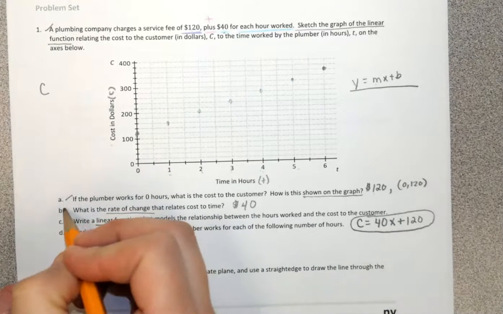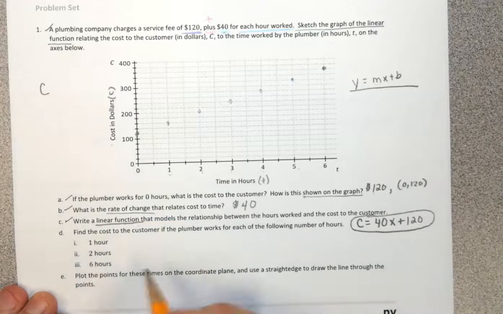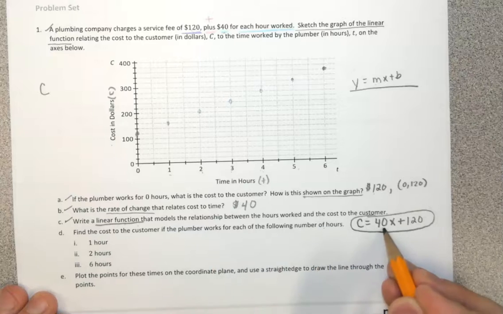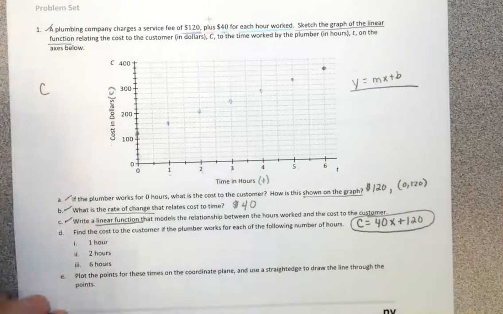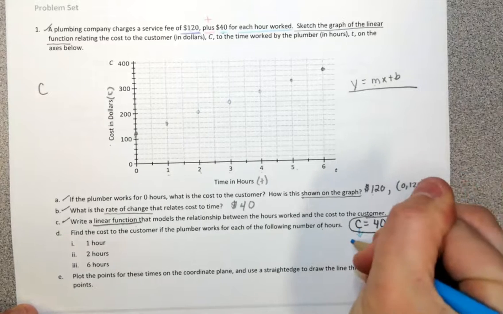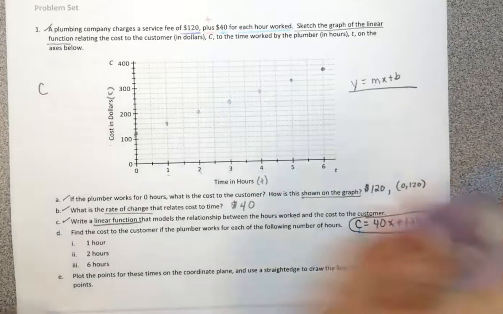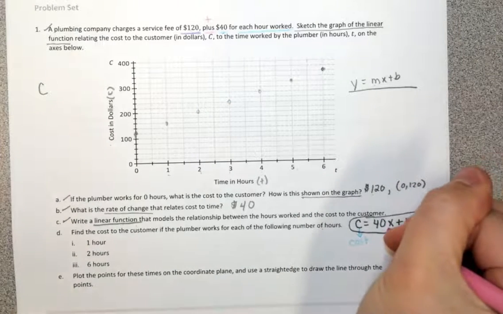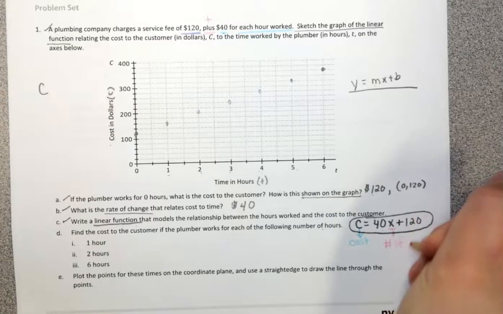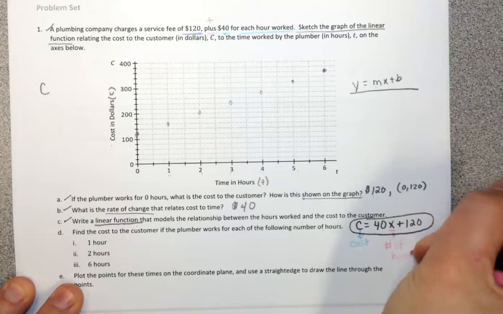So we've done A, we've done B, we've done C, we're on D. Find the cost to the customer if the plumber works for each of the following number of hours. Now if you look back here, I'm going to make you a little note in a pretty blue color. C is your cost, your total cost. X is the number of hours.